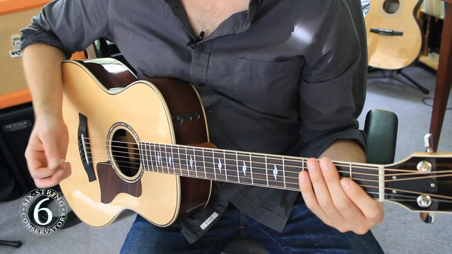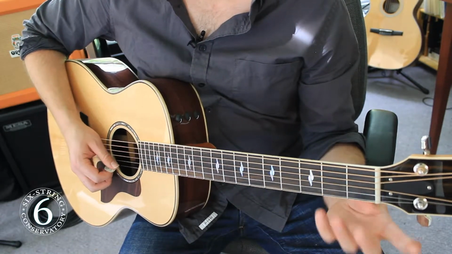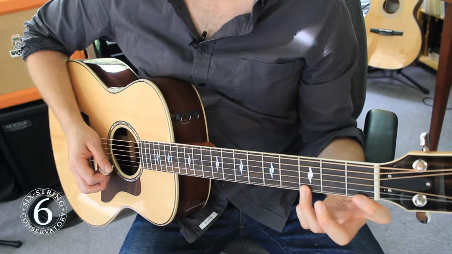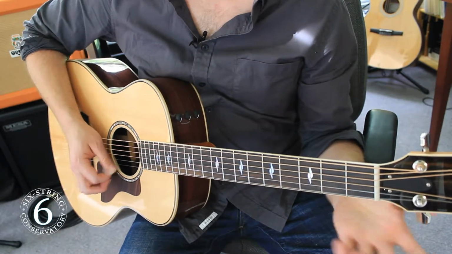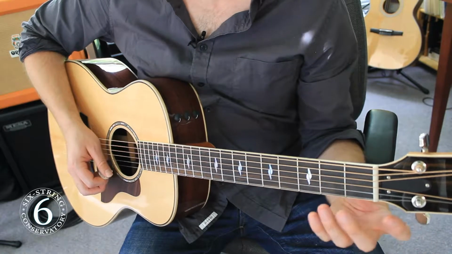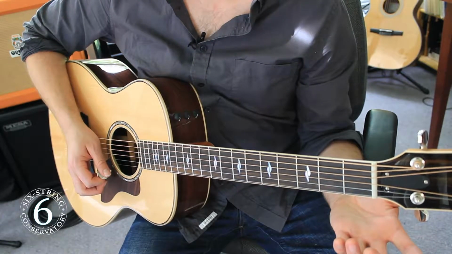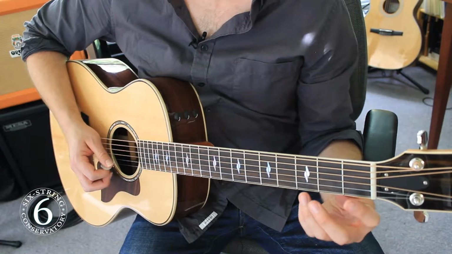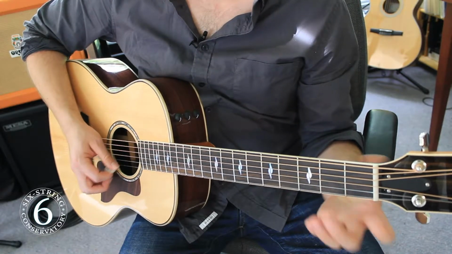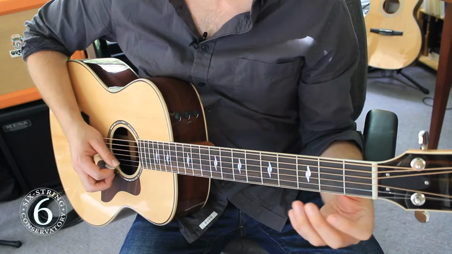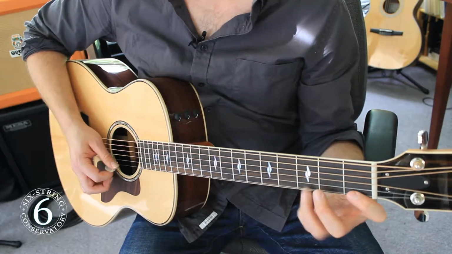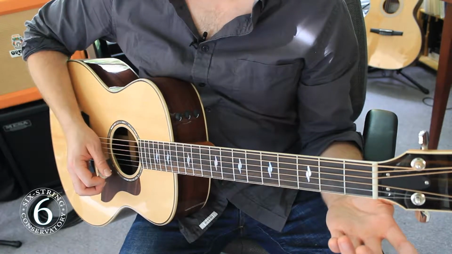Now let's mix it up even more. Let's say, open E, fret 3, fret 1, and back to open. So open, 3, 1, 0. I'll use 0 for open. So 0, 3, 1, 0. Last time. 0, 3, 1, 0.